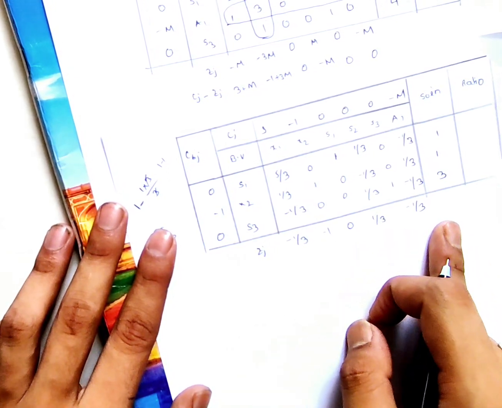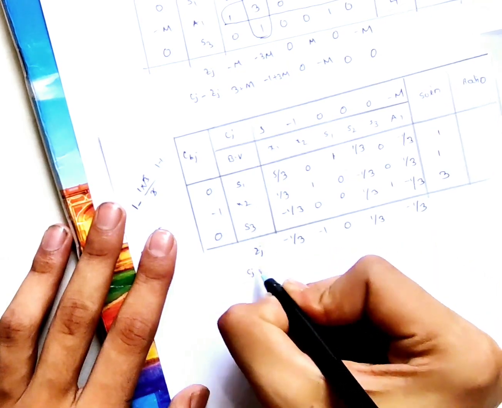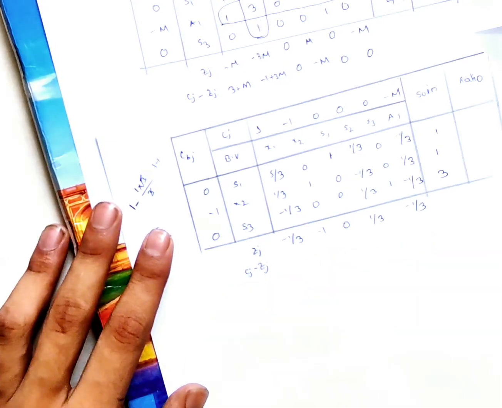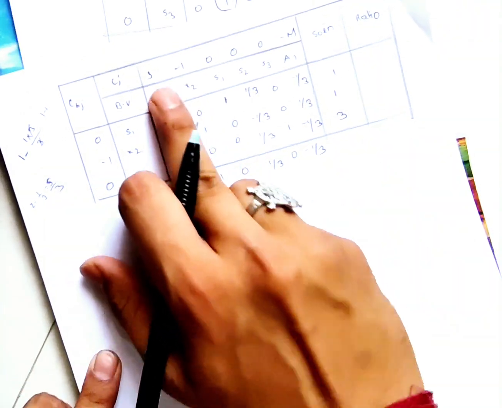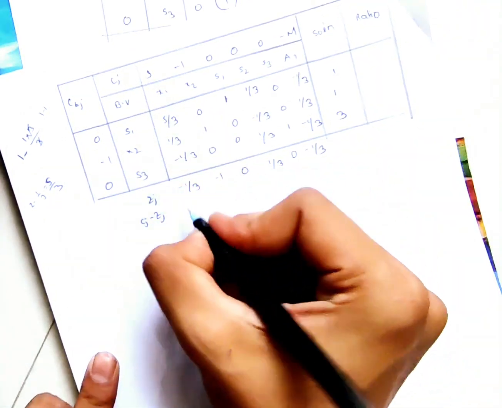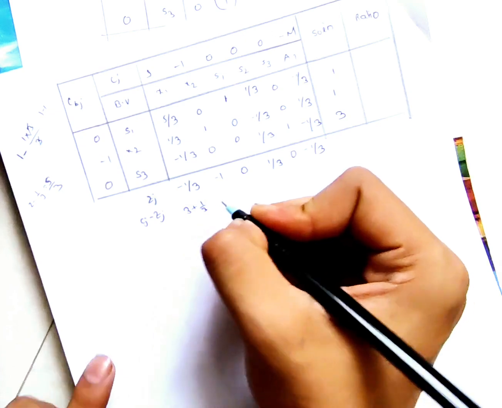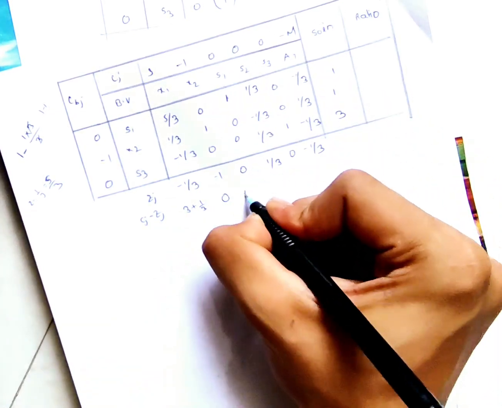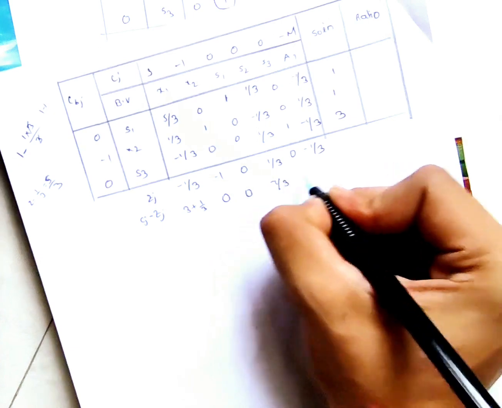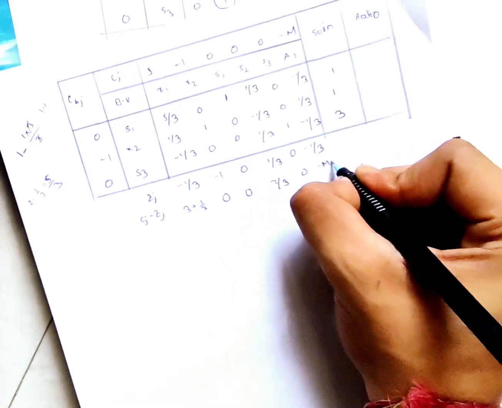After that, what do we have to do? Cj minus Zj. What is the Cj minus Zj value here? Cj 3 minus of minus 1 by 3, that is 3 plus 1 by 3. After that, minus 1 plus 1 is 0, 0 minus 0 is 0, minus 1 by 3, 0, and minus M plus 1 by 3.